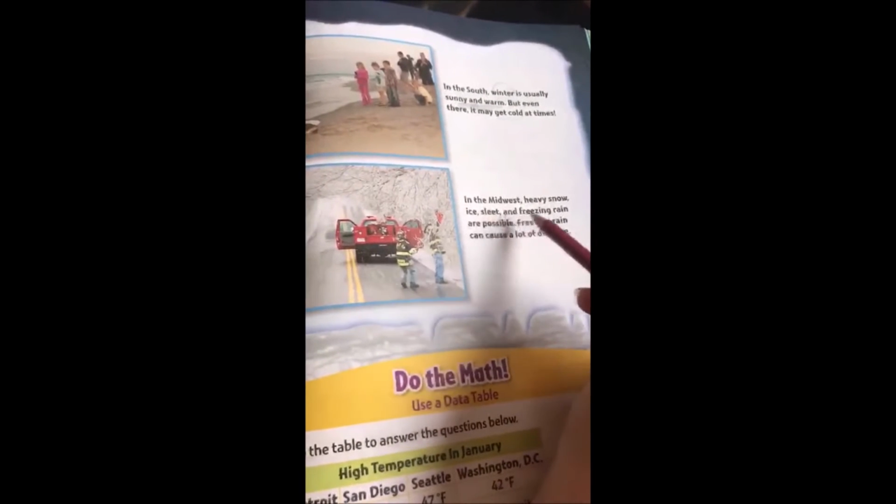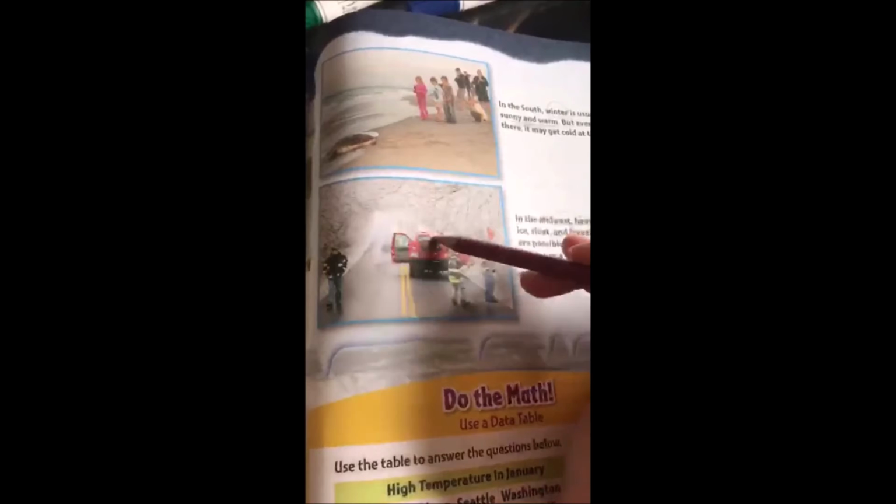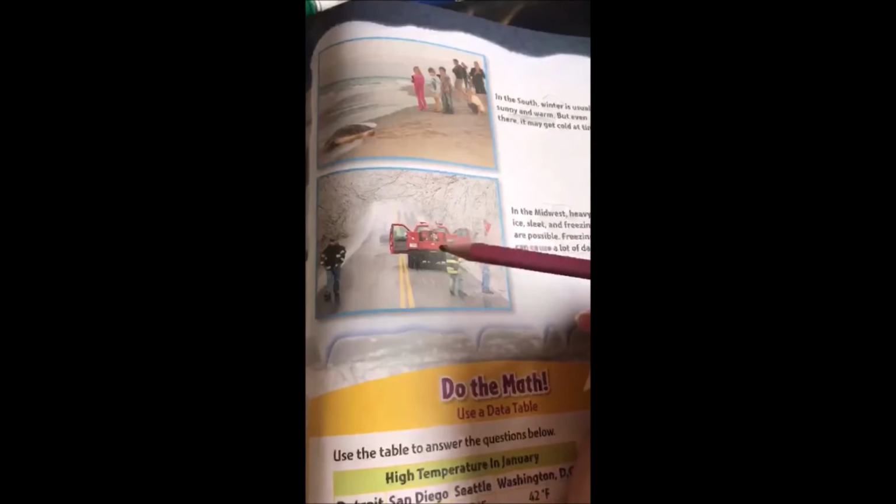Okay? And some other parts, like in the Midwest, heavy snow, ice, sleet, and freezing rain are possible. Freezing rain can cause a lot of damage. So basically in the Midwest here, both of them are winter time. At the same time, this picture is taken from here and here. But here you can see that it's more sunny and warm, even though it's winter. And here is more like freezing and icy, as you can see.